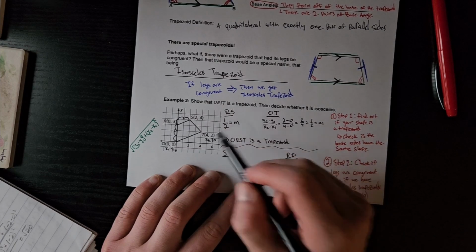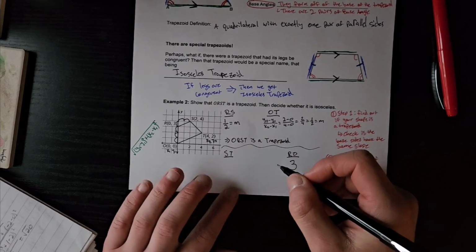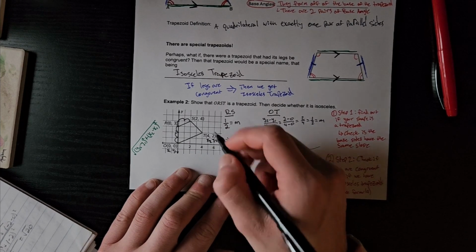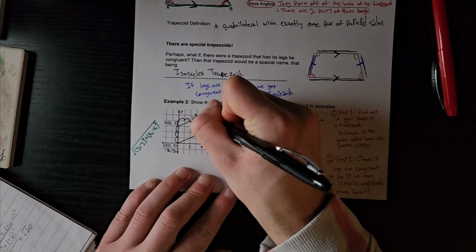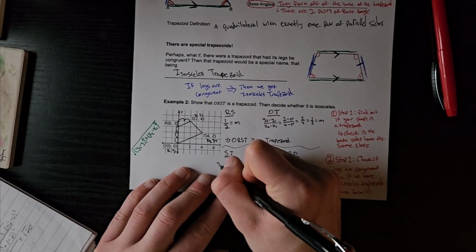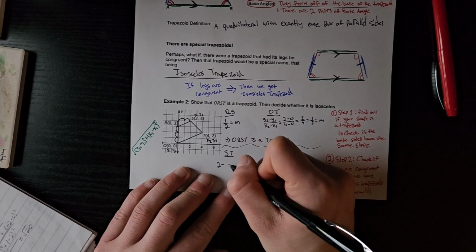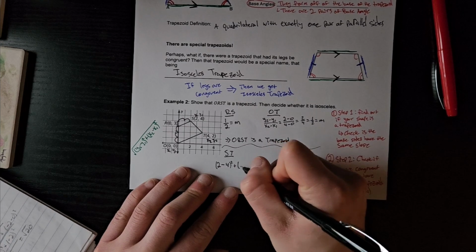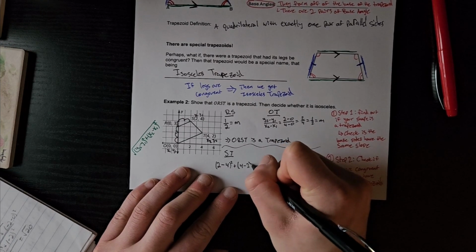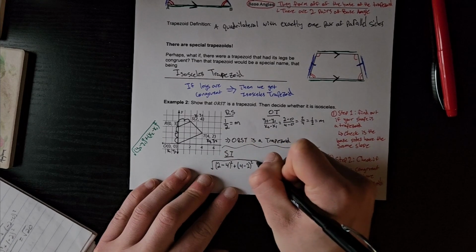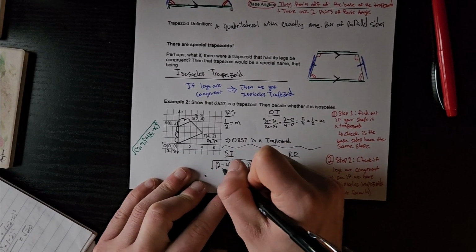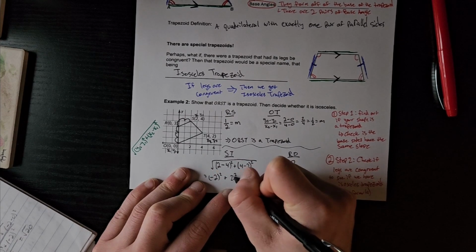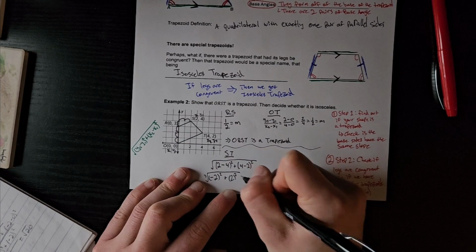Let's see if S to T is a distance of 3. So I got to do the distance formula. Since I have T already as x2 and y2, I'll put x1, y1 at S, and now let's find the distance. So 2 minus 4 squared plus 4 minus 2 squared, and I put it all under a square root. I will end up with a negative 2 squared plus a 2 squared, still under a square root.